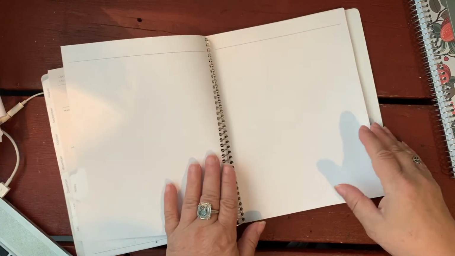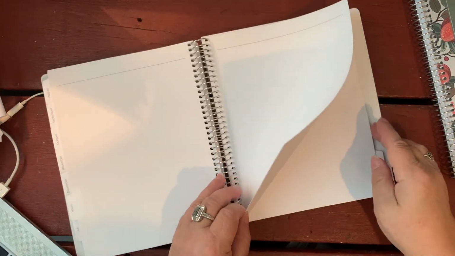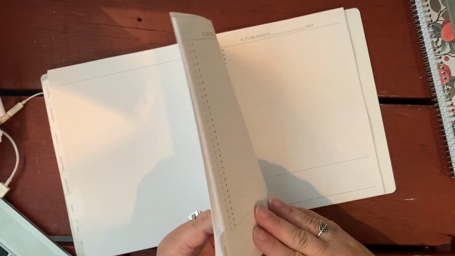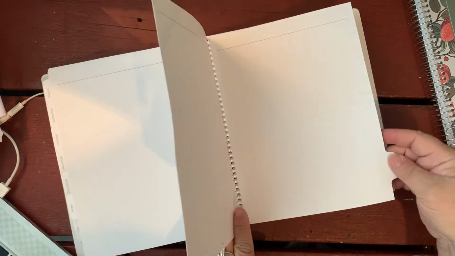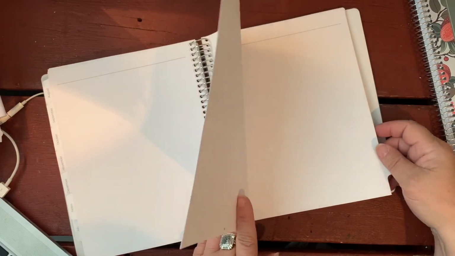I did include a notes section, just to be able to have that in there. I took those out last year and missed it, so I really did miss having just a place to jot down notes so that I can refer back to, like in a meeting or something like that.